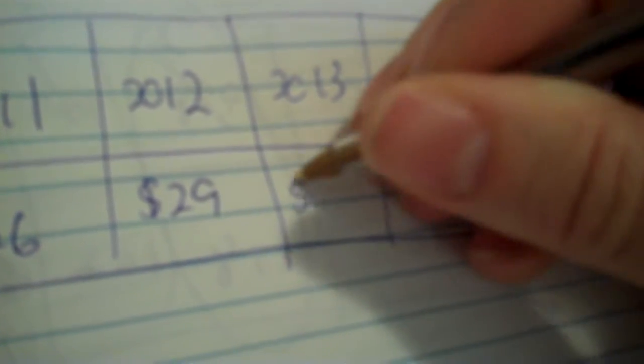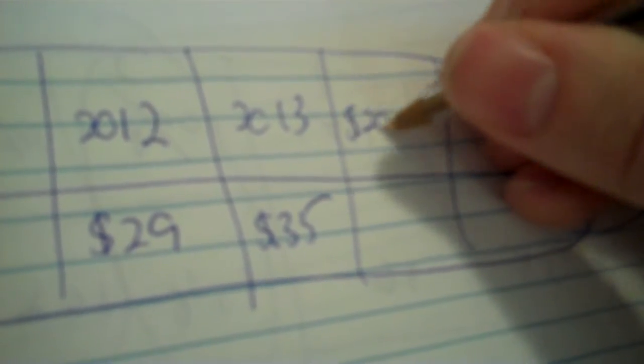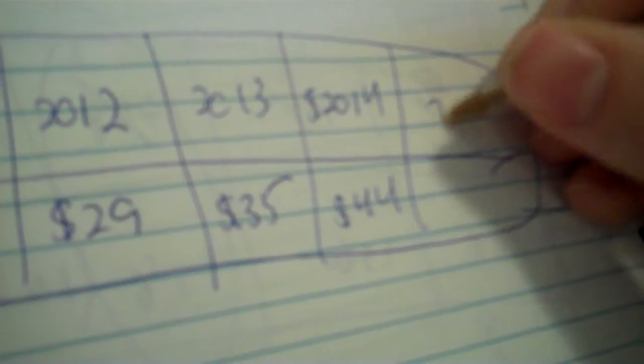Okay, so we have in the table years and sales. Sales are by the million, but they just put that so you don't have to deal with all the extra zeros. Years 2010, 27 million. Okay, 2011, 26, down a little bit, but then we start going up. Okay, 29, 2013 it's 35, 2014 44, 2015 47 million.